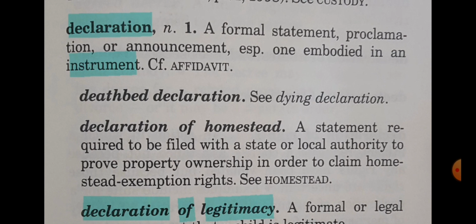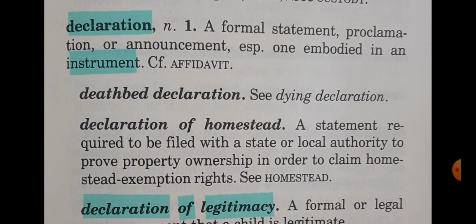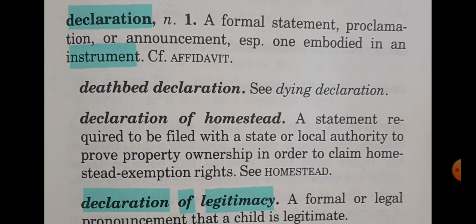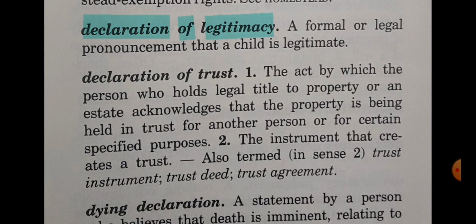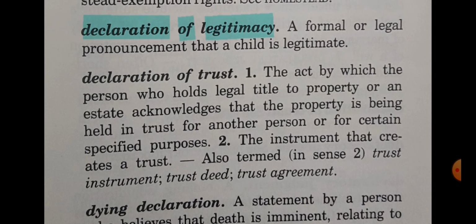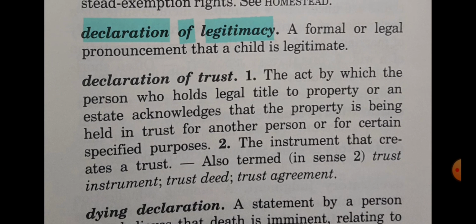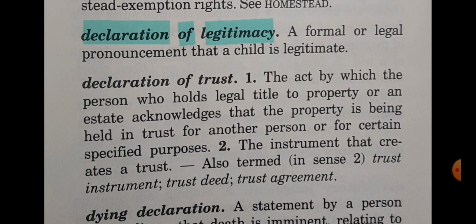So when we look at the voluntary acknowledgement of paternity or the voluntary declaration of paternity, that is simply what, guys? That's a written instrument, okay? Also a written declaration, okay? But to further prove that, let's scroll down to what? Declaration of legitimacy. And it reads, a formal or legal pronouncement that a child is legitimate. Okay, so again, guys, when you're looking at the voluntary declaration of paternity, that's basically a declaration of legitimacy. That's it. That's all, guys.